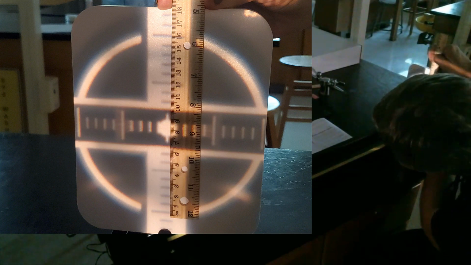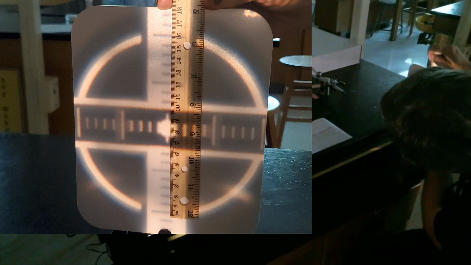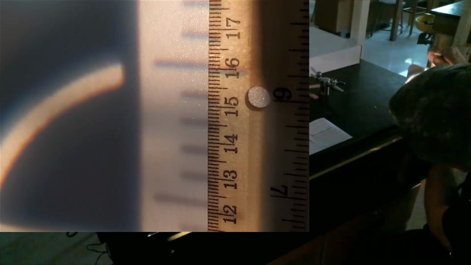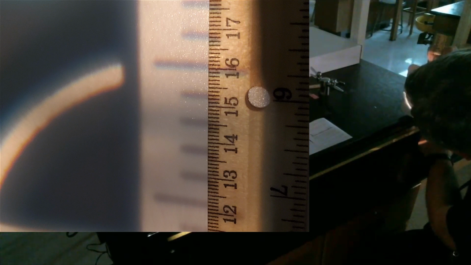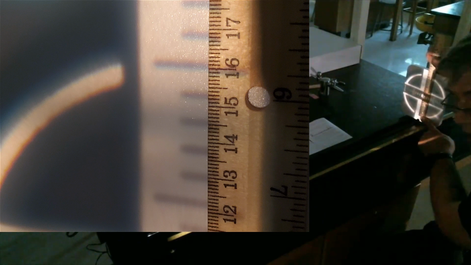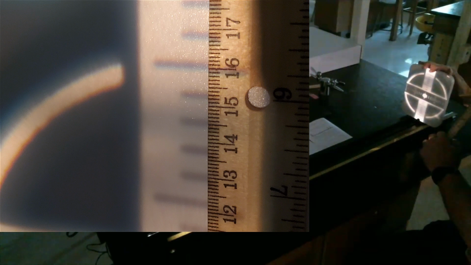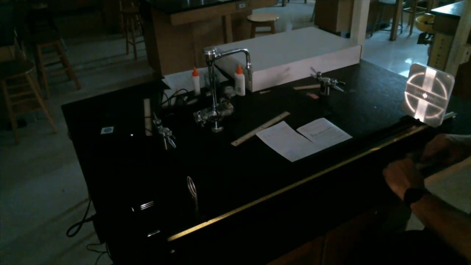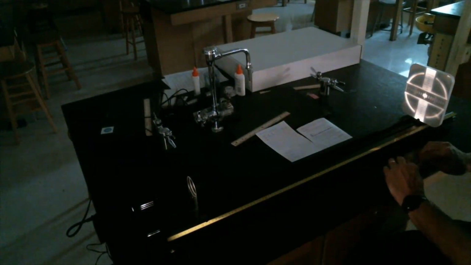And if we go from line to line, remember that the object is 20 millimeters, 2 centimeters. And here, this is 16 centimeters, so this is 160 millimeters from top to bottom. Also remember that the image height should be negative because this image is inverted.